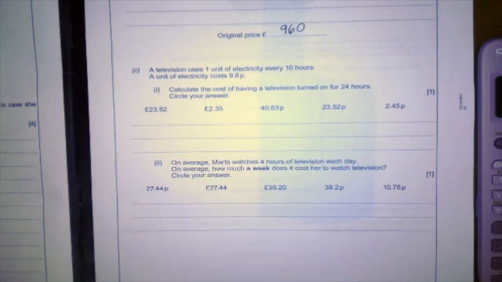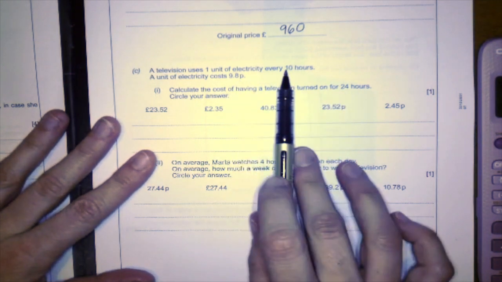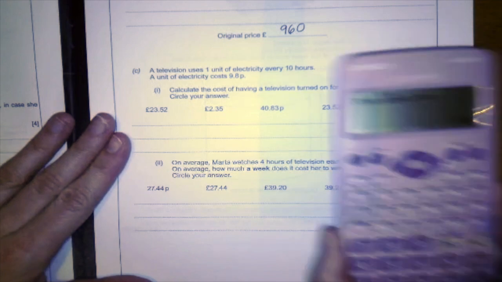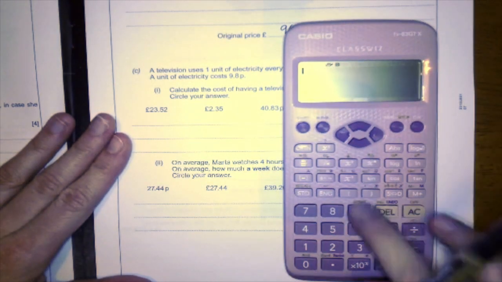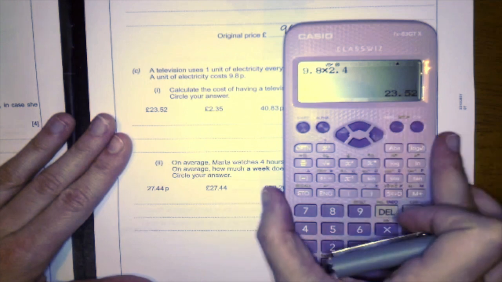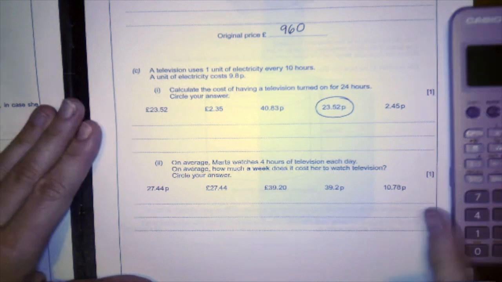Part C. A television uses 1 unit of electricity every 10 hours. A unit costs 9.8 pence. Part 1, calculate the cost of a television being turned on for 24 hours. So basically, I need to times it by 2.4. If I know it's every 10 hours and I want 24, I times by 2.4. So I'm going to do 9.8 times 2.4, and that gives me £23.52, and it's right there.